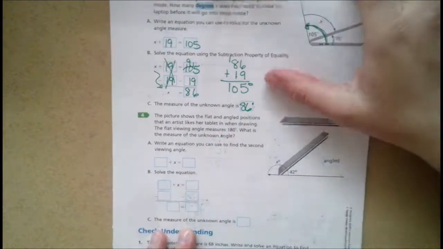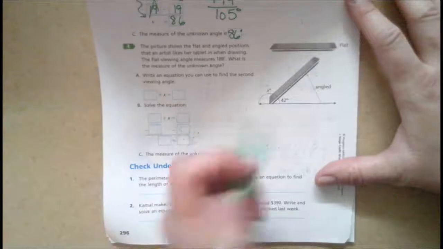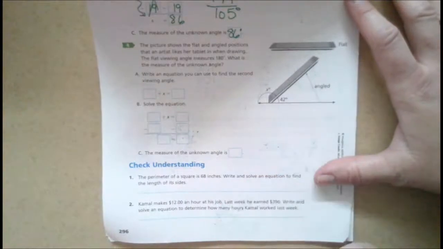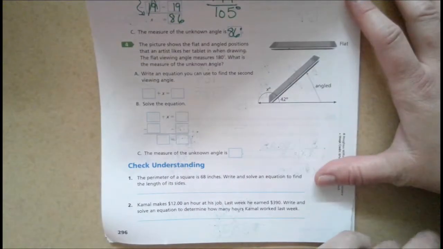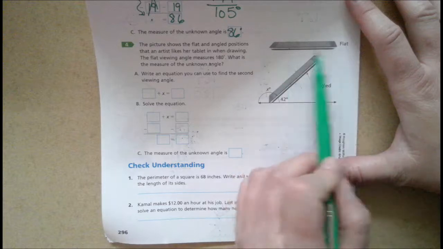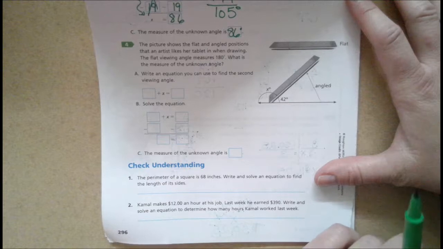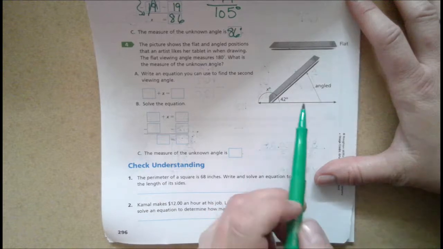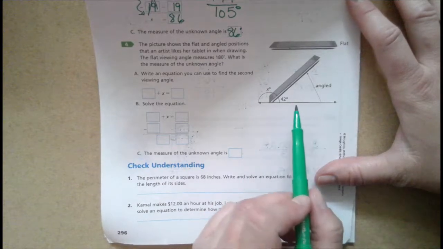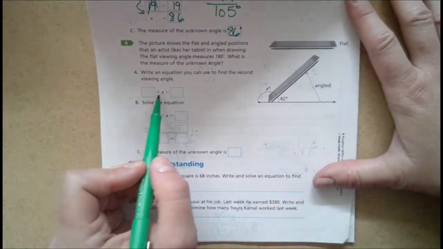Question 4. The artist shows the flat and angled positions that an artist likes her tablet in when she's drawing. The flat viewing angle measures 180 degrees. What is the measure of the unknown angle? Write an equation you can use to find the second viewing angle. So we have blank plus X equals something.